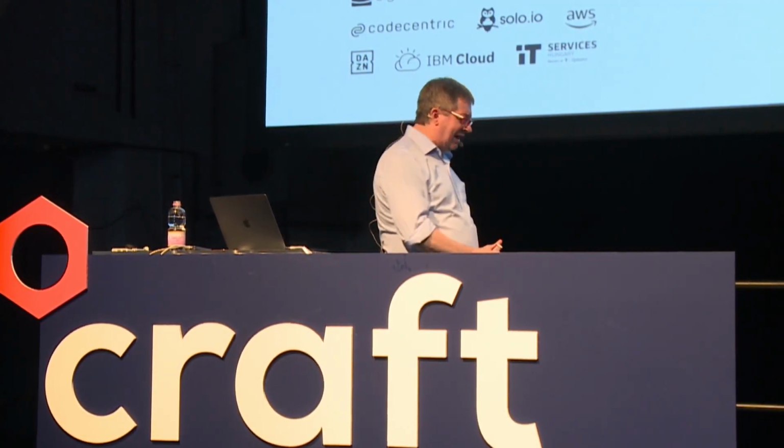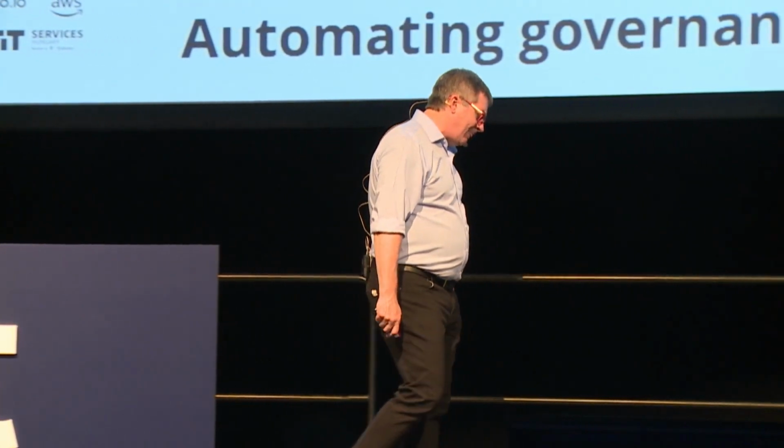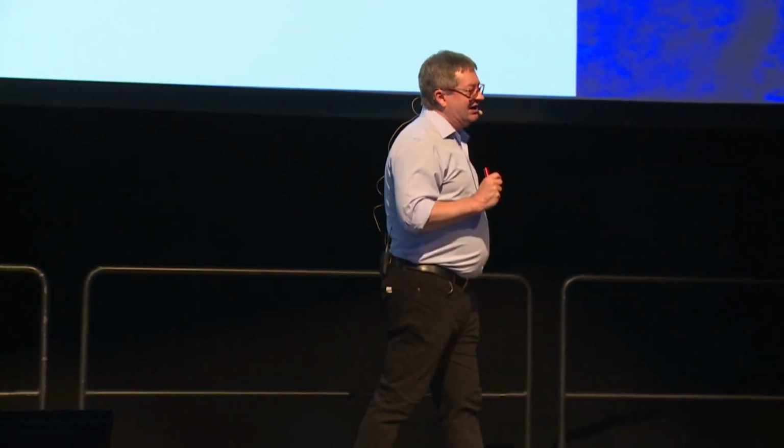So let's talk about how this idea overlaps with this idea of automating architectural governance. And one of our goals in the evolutionary architecture world is to get architects to stop using vague, meaningless terms like this. We have allowed architects too long to be too vague about the things that they are talking about.